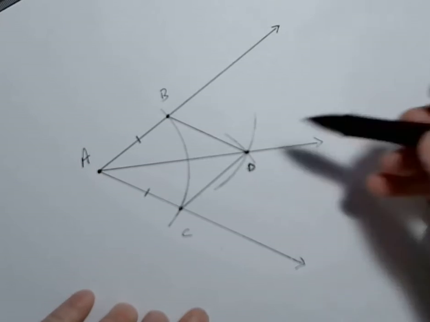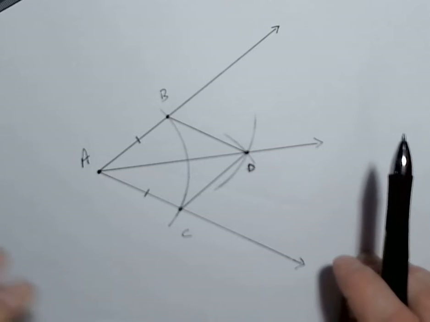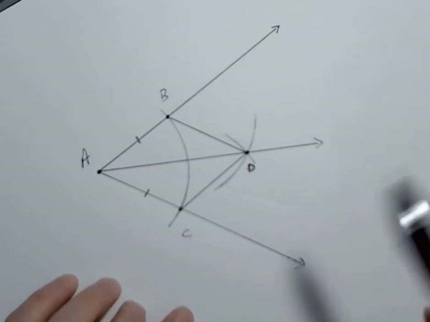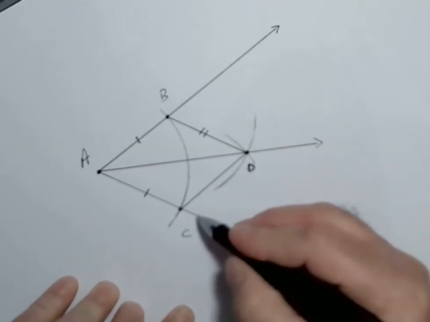So knowing that the distance from B to D is the same as the distance from C to D, and again we know that because the compass was on the same setting to create those arcs, we can say that BD is congruent to CD.